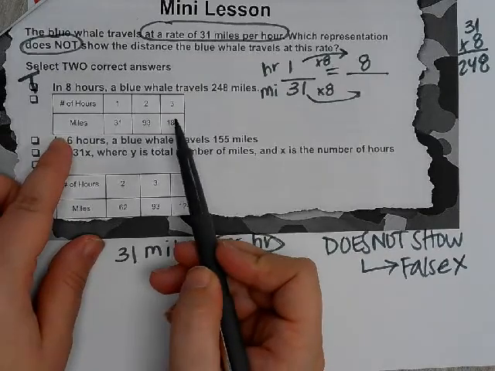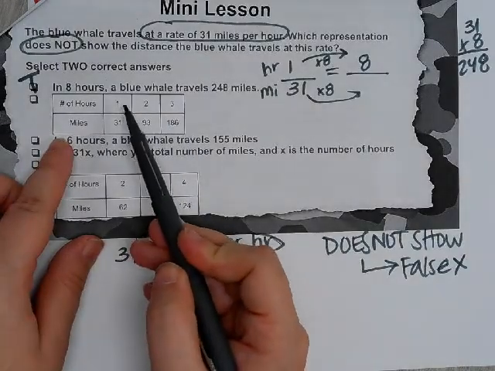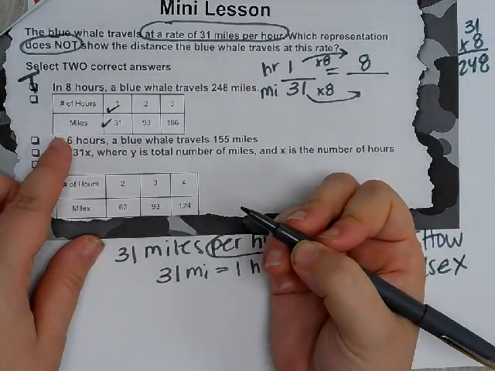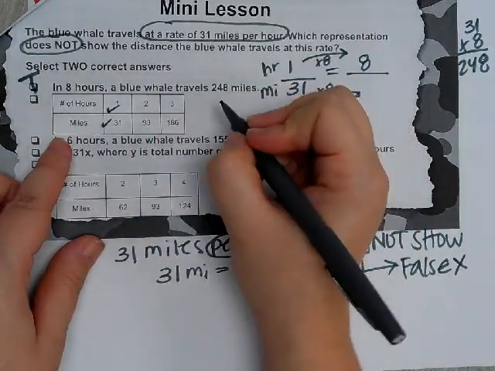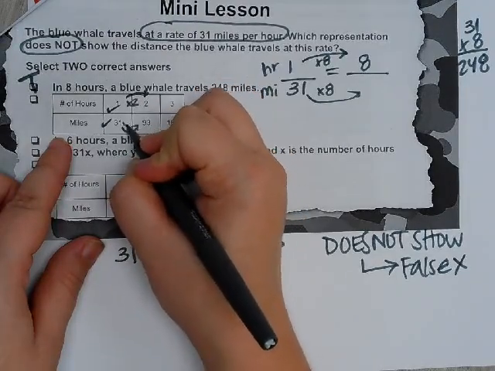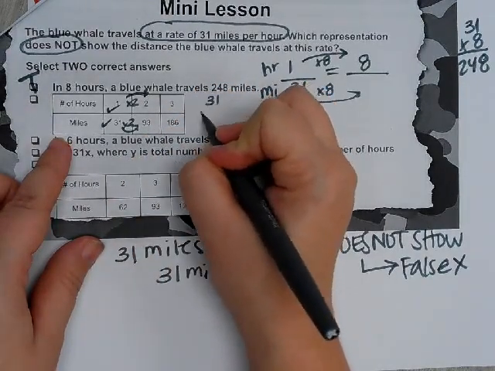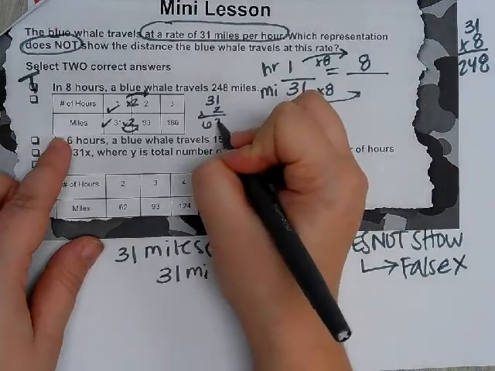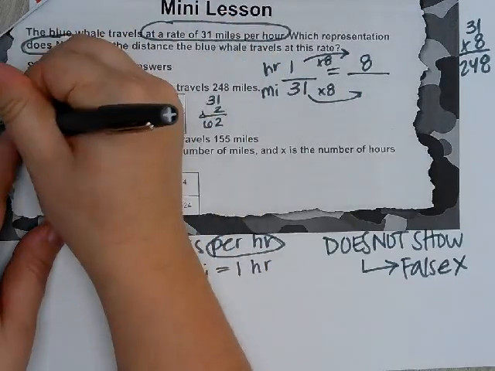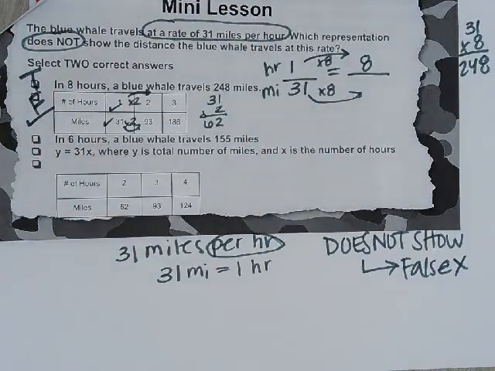Okay, the next one. We know that for 1 hour, it's going to be 31 miles. Well, let's look for 2 hours. So how do I get from 1 to 2? I times it by 2. So 31 times 2 is 62. So we know that this one is false. So that is a correct answer, because we're looking for which one does not show.